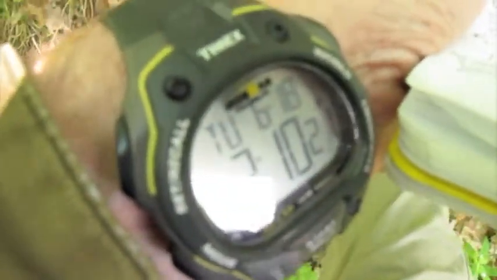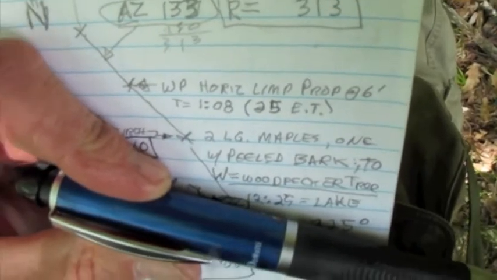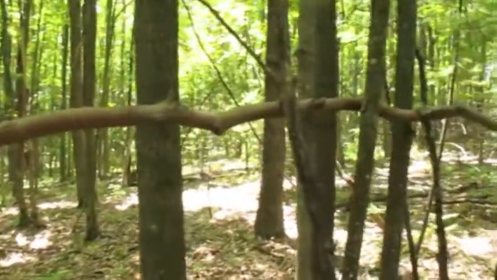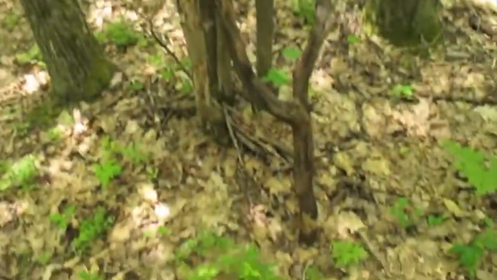Okay, I've got my return discovery time marked down at 2:10. So now we're looking for the horizontal limb prop 6 foot up. Here's the horizontal brace I put up to point the way, supported by that stick.